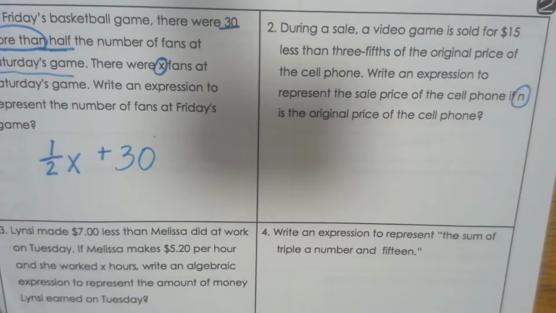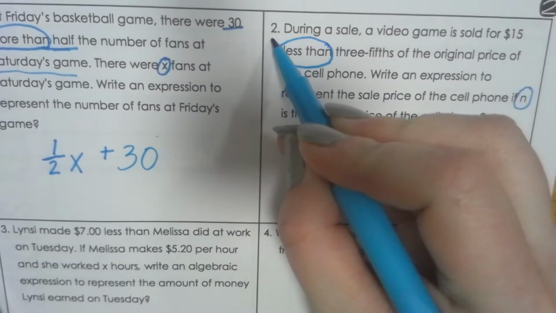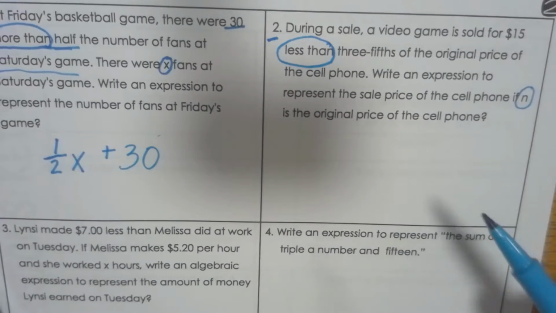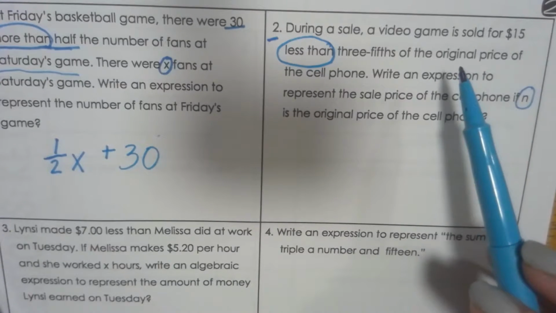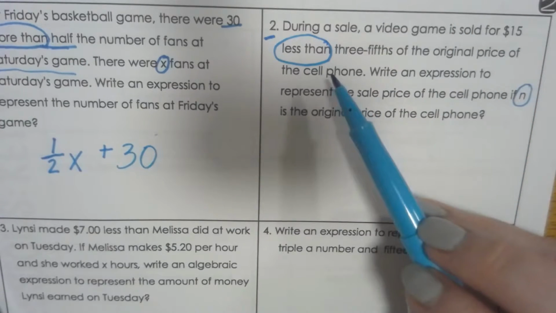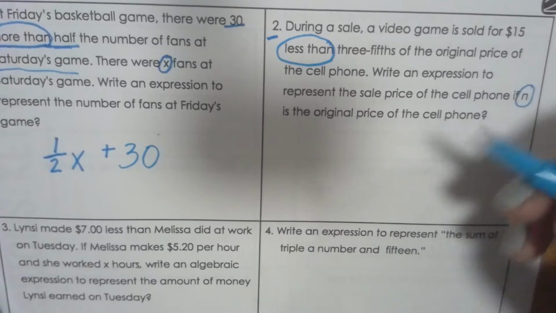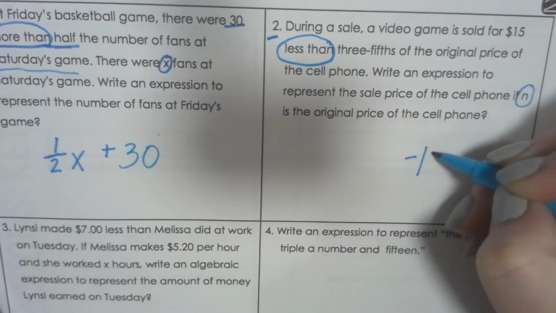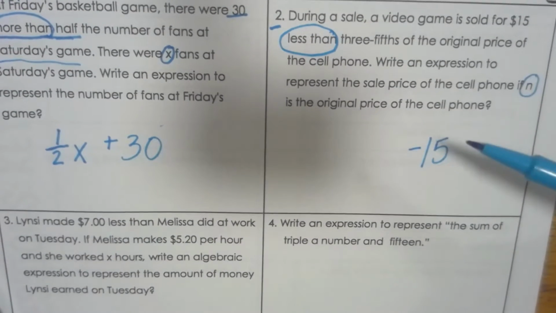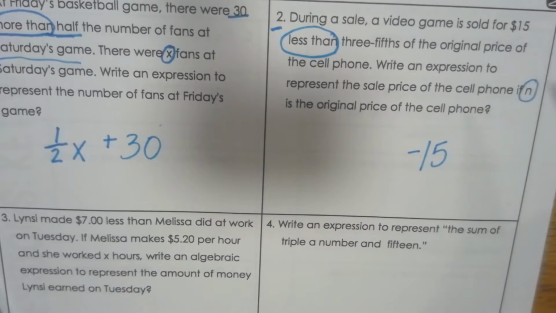I'm going to look for those math words. I know less than means I'm subtracting. Okay, so I'm subtracting 3/5. Let me go back. The video game is sold for $15 less than. Alright, so I think we're going to be subtracting 15. So I'm going to start there at some point. This first step today, something's going to be $15 less than 3/5 of the original price.